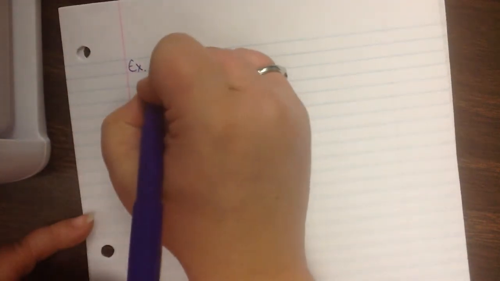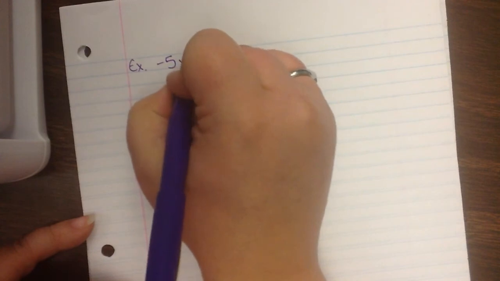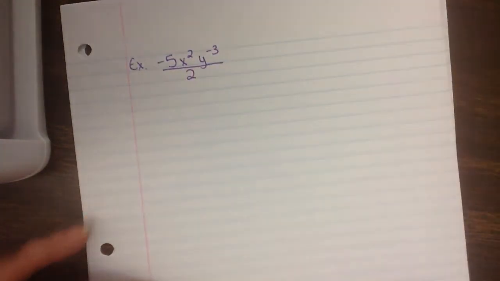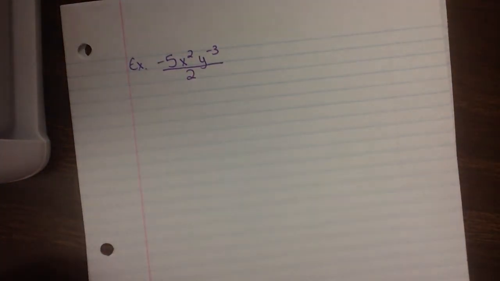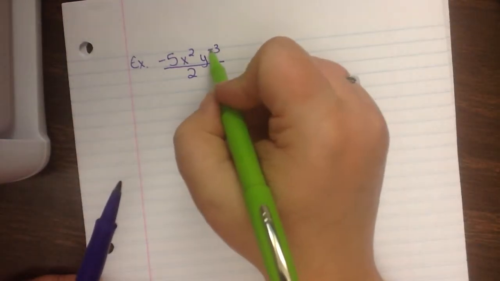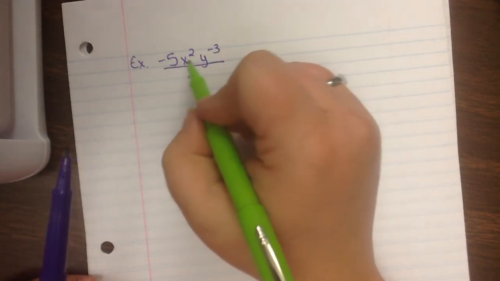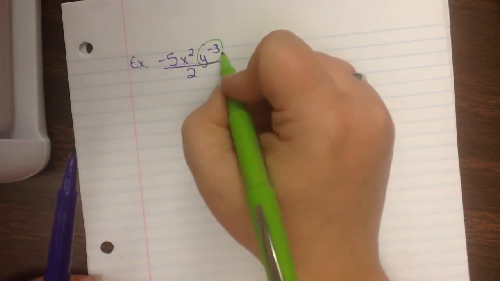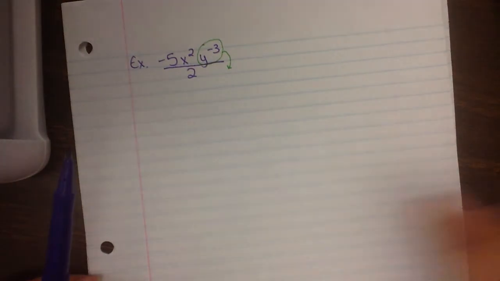Okay, a few more. Negative 5, x squared, y to the negative third, divided by 2. Okay, so the first thing I'm going to look at is see if I have anything that I can't have going on, and I see I have a negative exponent. So since I have that negative exponent, I need to, just as in my last example, move the thing with the negative exponent, not all of this, just the thing with the negative exponent. So y has the negative exponent. That whole thing is going to move to the other side of the fraction.